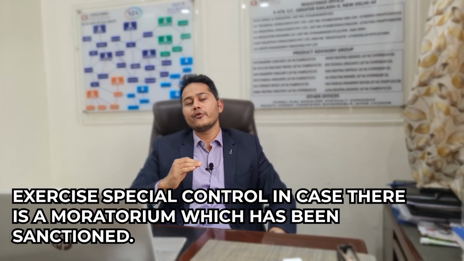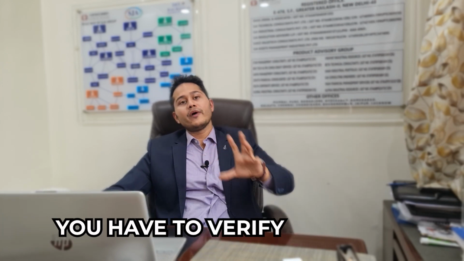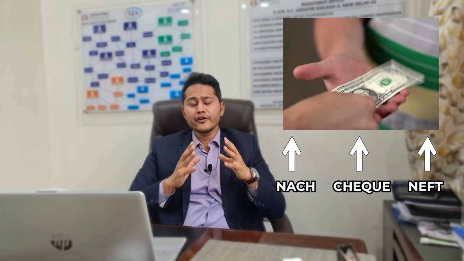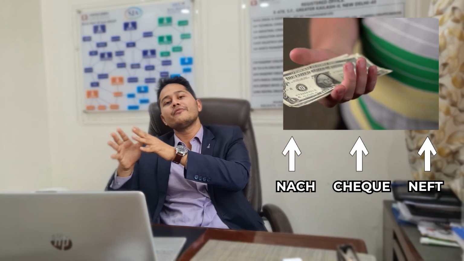Exercise special control in case there is a moratorium which has been sanctioned. Lastly, you have to verify, and this is very important, that the source of repayment coming into that statement of account should originate from the borrower. It should be either a NACH mandate which has been given by the borrower, or a cheque or an NEFT which originates from the borrower. This is important specifically when you're trying to review a loan book for things like evergreening. The disbursement beneficiary, as well as the source from which the repayment is coming, both of these need to be verified.